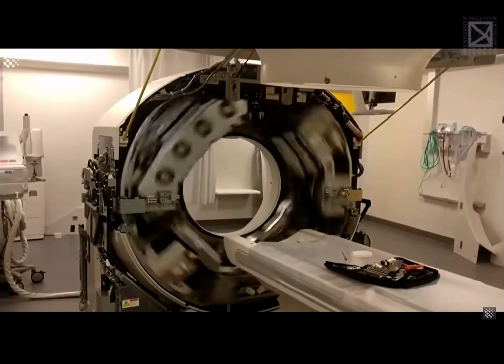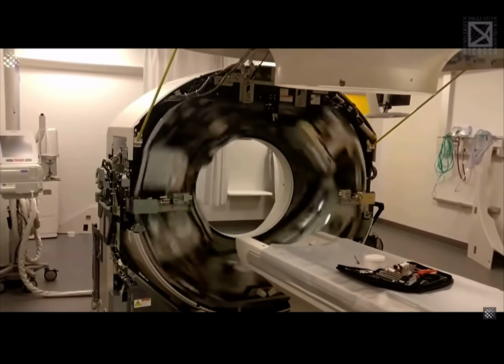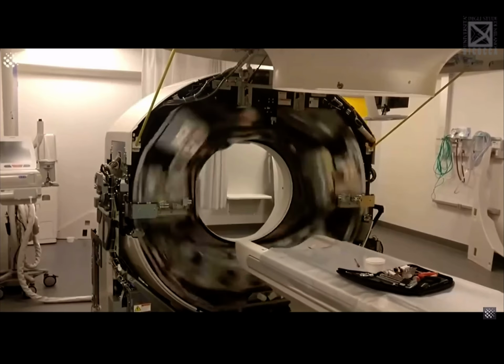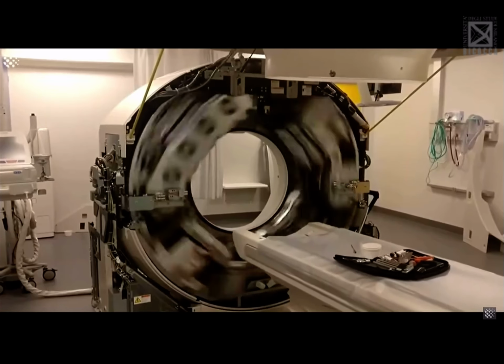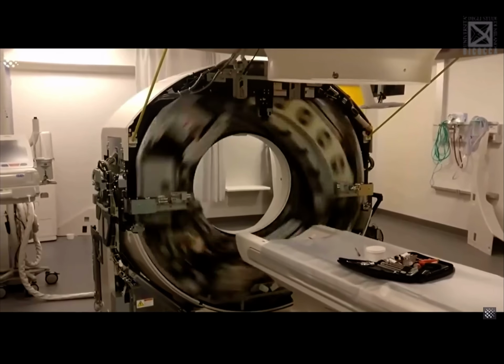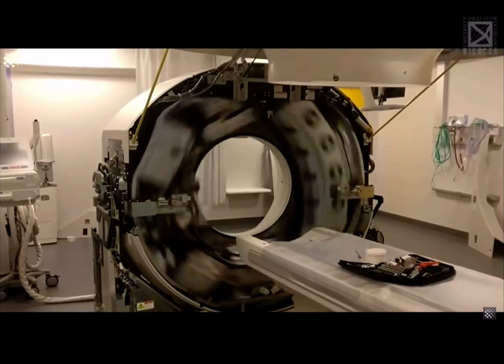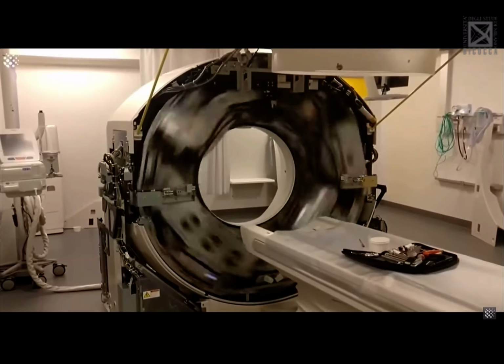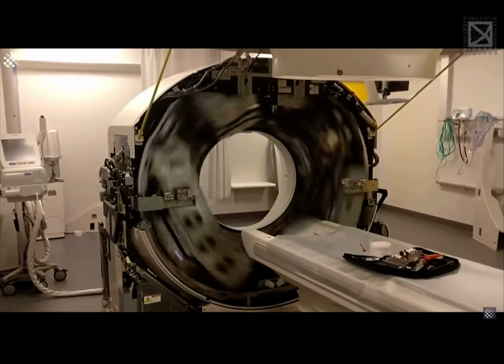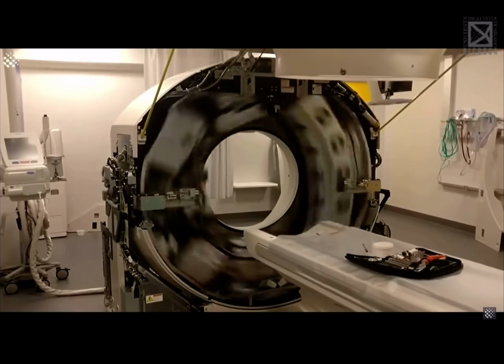You can see the whole setup that is moving is about half a ton, and it's spinning so fast. And you need to keep in mind that the detector, especially, should not vibrate to dimensions of the resolutions that you need, because CT scanners, we'll see that in the next slides, have a very high spatial resolution.